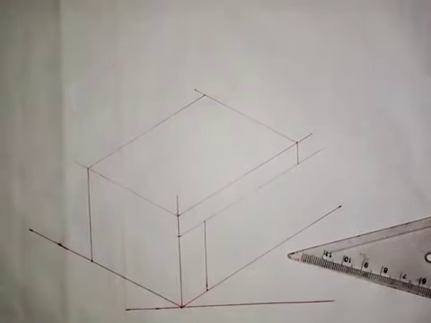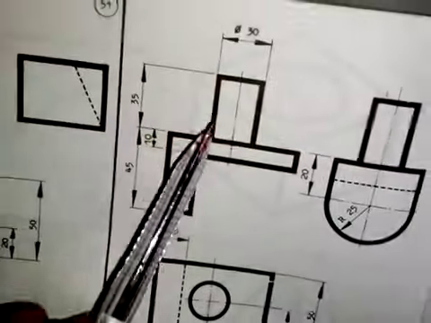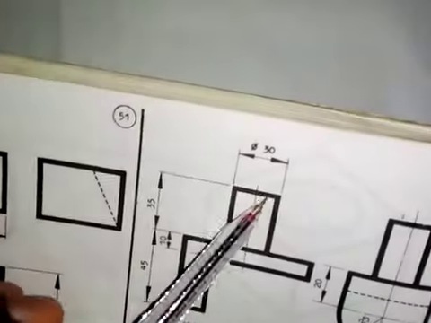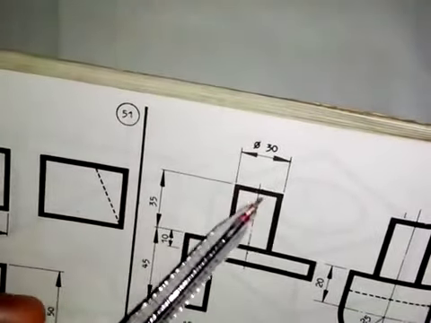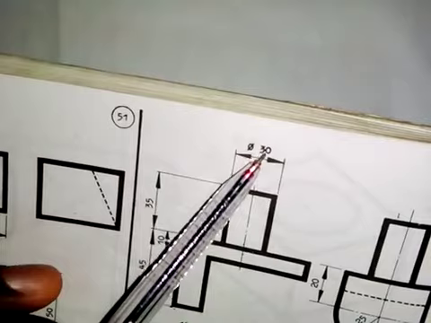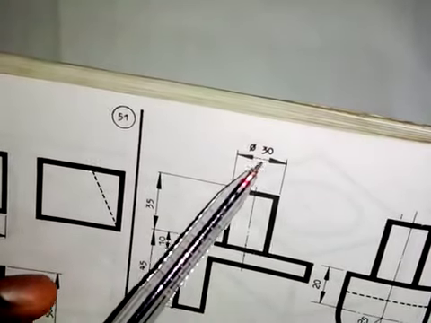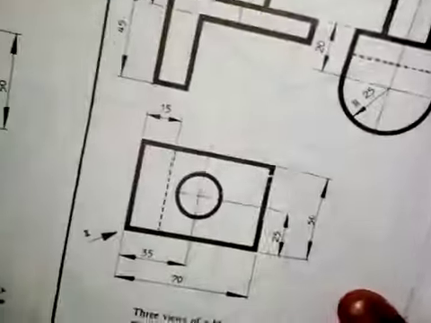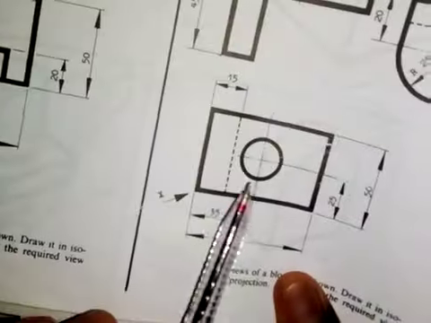So the next thing that I'm going to do here is to produce this cylinder. So if you look at it, we have a circle here in the plan. It means this view that we have here is a cylindrical part, and the diameter of that cylinder is 30 millimeters. So let's get the center where it is placed here.